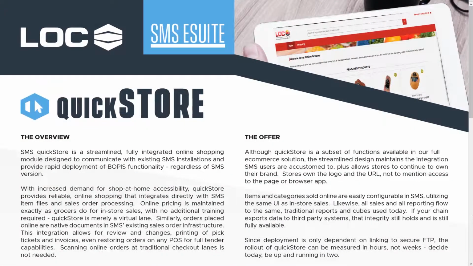Hey guys, in this week's tip, we're going to focus on a new module called QuickStore that has been derived specifically for the increased demand in e-commerce opportunities with existing SMS stores. As a result of this increased demand, we've created a system that rides on the backbone of our LOC cloud servers and allows stores to implement this type of e-commerce application in almost the blink of an eye.